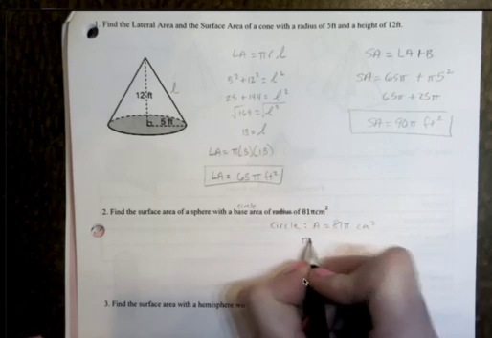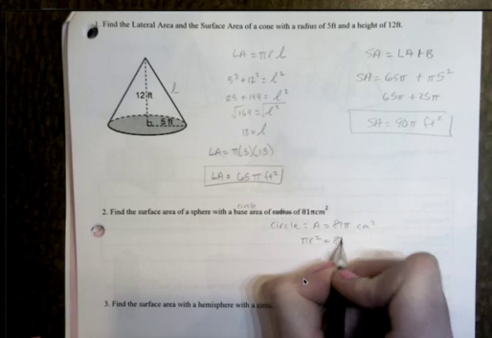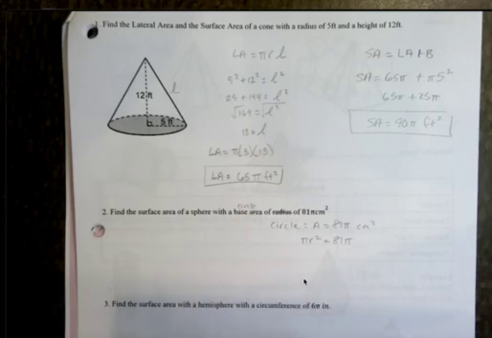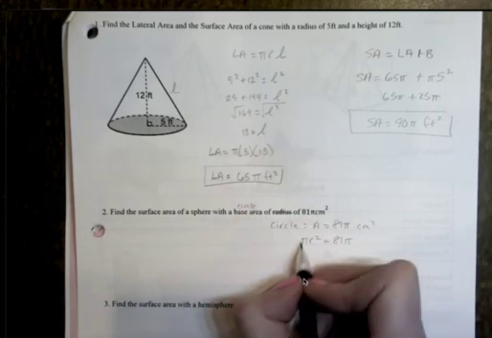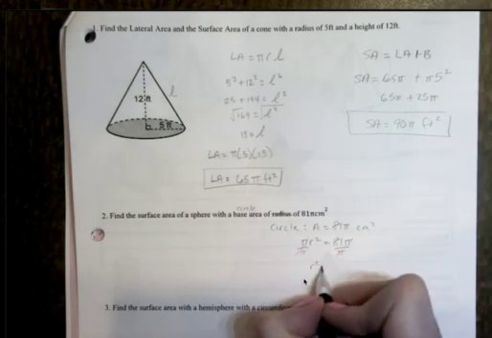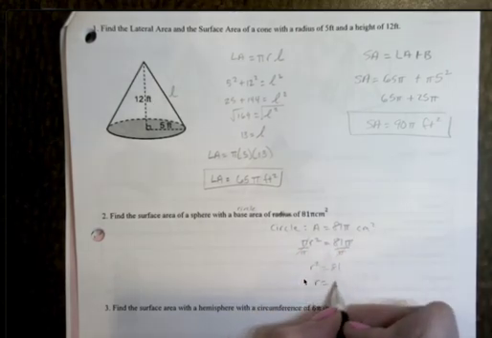For a circle, I know that pi r squared equals that. I'm going to need r to be able to find the surface area of the sphere. If I divide both sides by pi, I get r squared equals 81. So r would have to be 9, because the square root of 81 is 9.